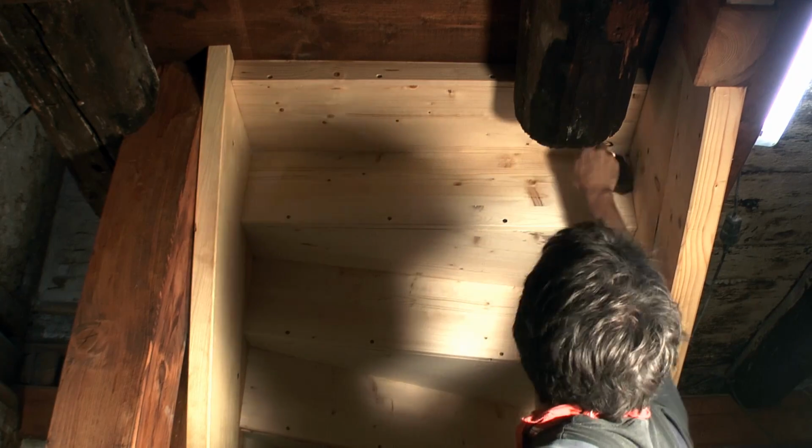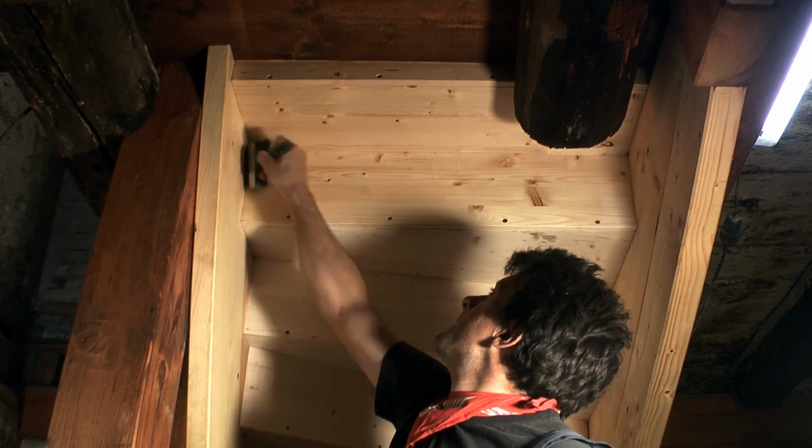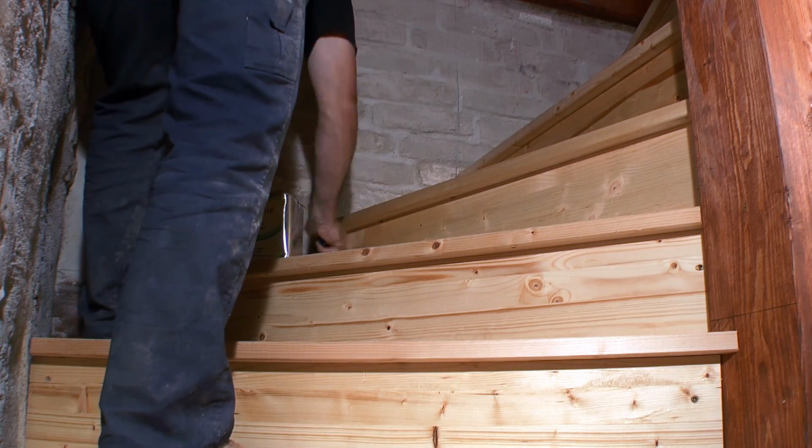When the first part was ready, I varnished it. The side from underneath will stay as it is now, while the upper side will get its already mentioned layer of hardwood later.